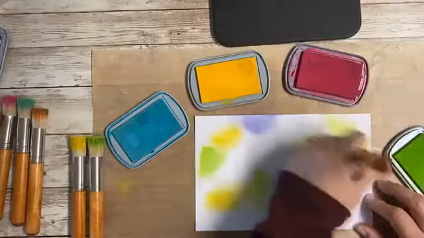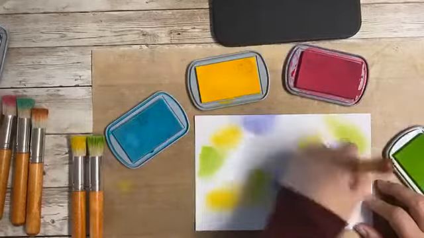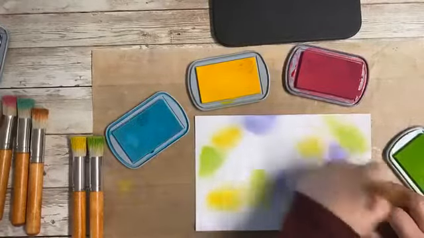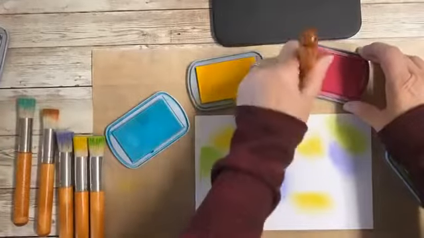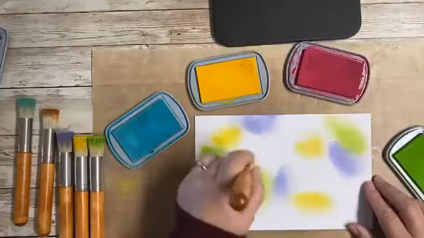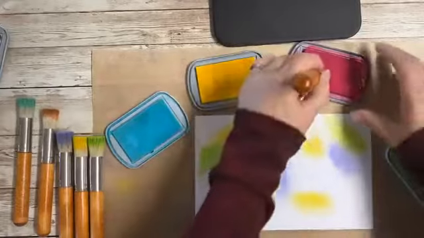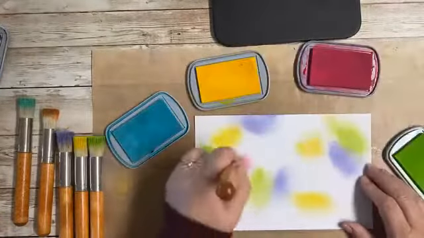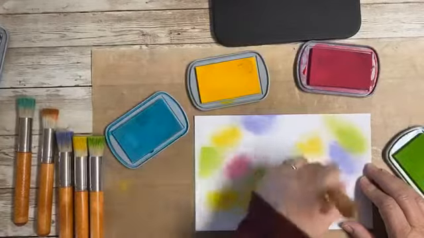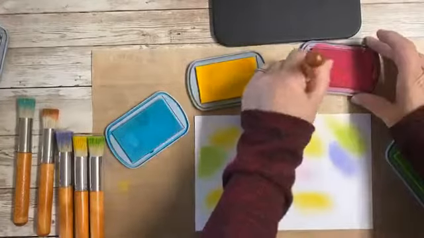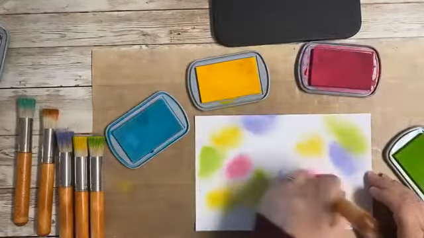I think I have to put some more ink on my Lilac. Use my re-inker. So I do this and I cover the entire piece. And I know it looks like a hot mess. But that's the fun part of creating, is making a mess and then making something beautiful out of it.